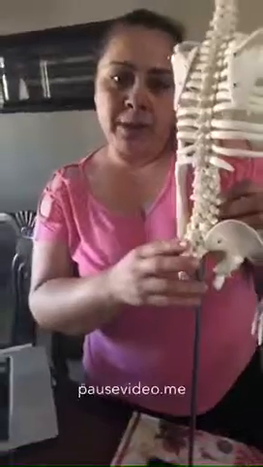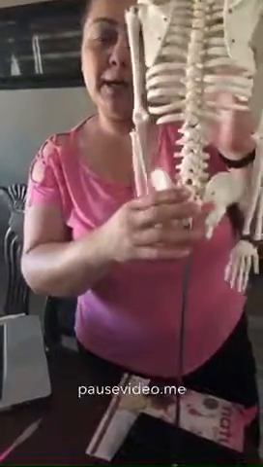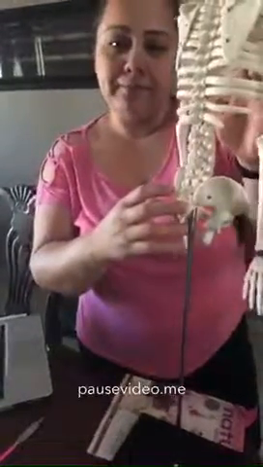For the next presentation, I will be doing the sternum, and I will be going to the front of my skeleton here. This is the sternum, which holds our ribs together, coming together at the front of our body. The top portion is called the jugular notch, followed by the manubrium, which is the second part.